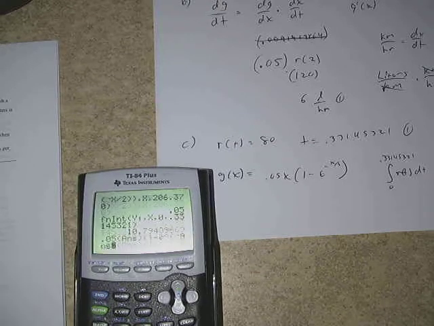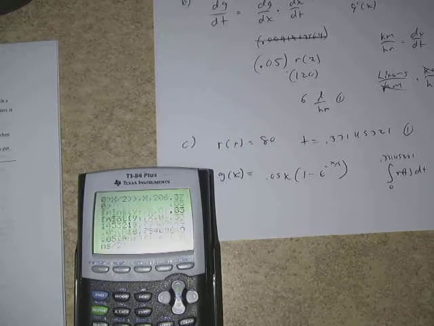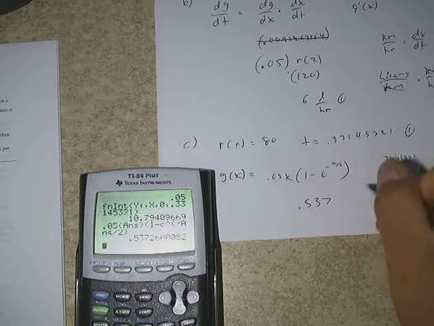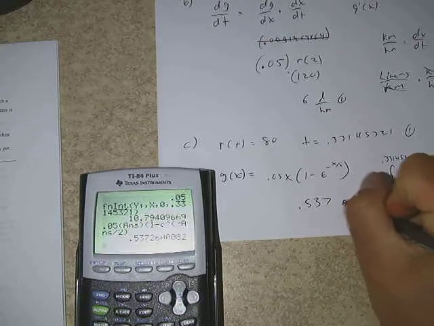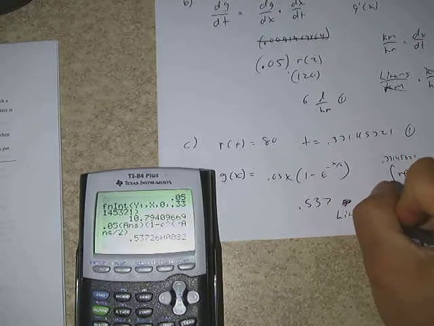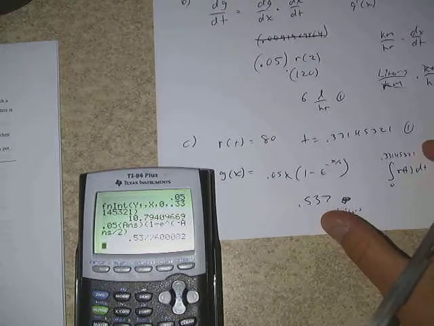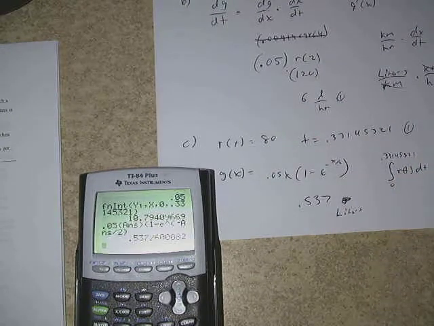And we get that as our x value, so that's our x at that particular time. And remember, all we're doing with that is plugging it into our g function. So if we type in 0.05 times our answer, and we multiply that by 1 minus e to the negative answer divided by 2.